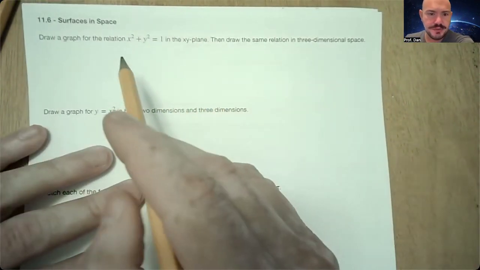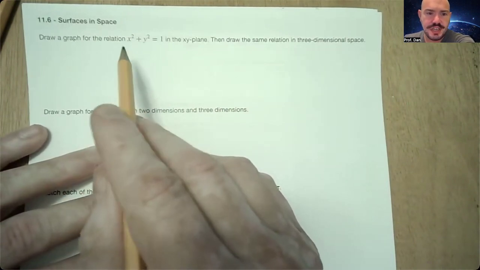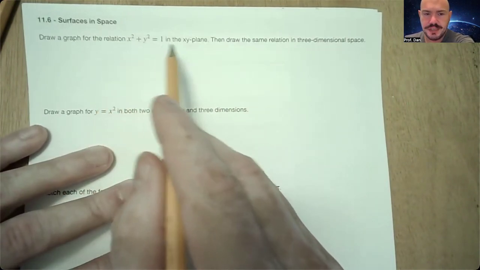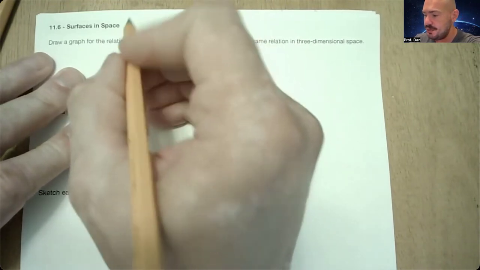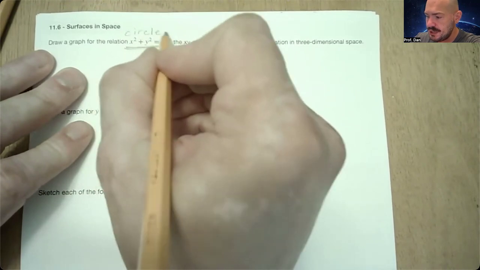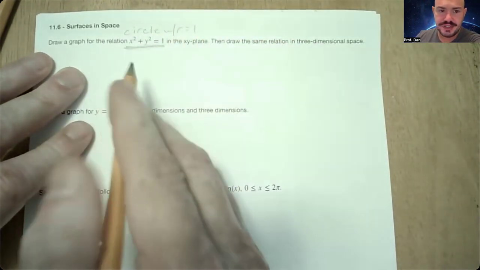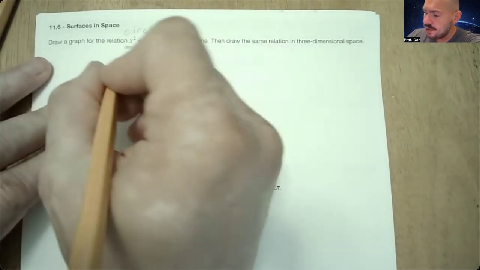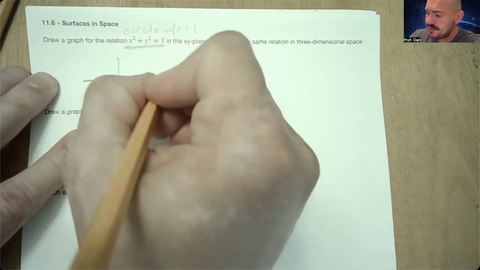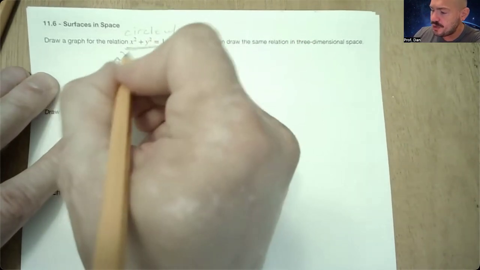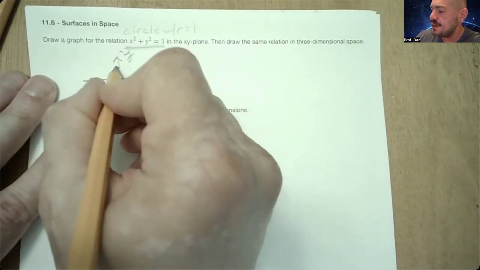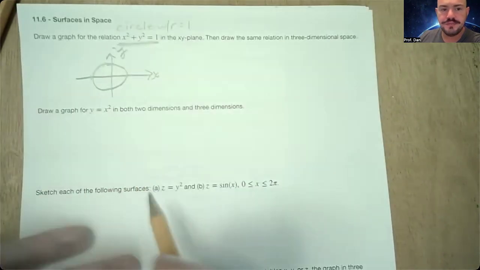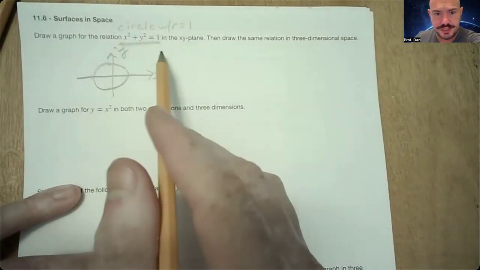Here's a prime example. So first thing, draw a graph for the relation x squared plus y squared equals 1 in the xy plane. If you remember from high school math, x squared plus y squared equals 1 gives me a circle with a radius of 1, centered at the origin 0, 0. So drawing that out, we have our x-axis, we have our y-axis. We go out 1 unit in every direction, we get a circle. Cool. That's the graph for that relation.